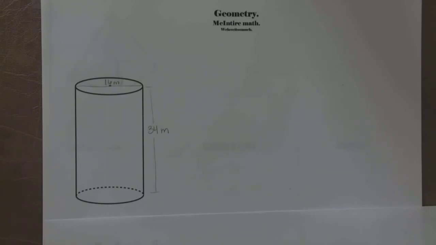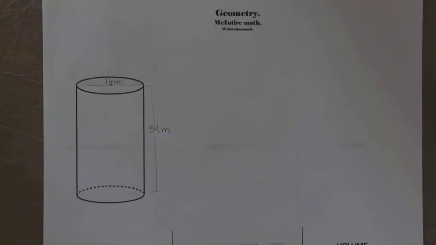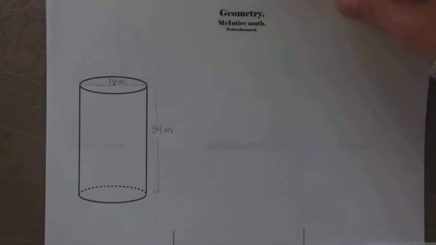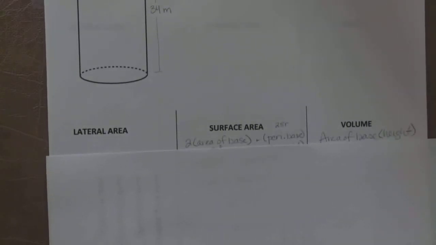So for the surface area, this shape could be a little bit easier for you to use the formula instead of just figuring out what shapes make up this solid, although you can do it both ways. So I'm just going to go over both ways, and whichever way you like better, then you can do it that way. Okay? So for the surface area, here is the formula.